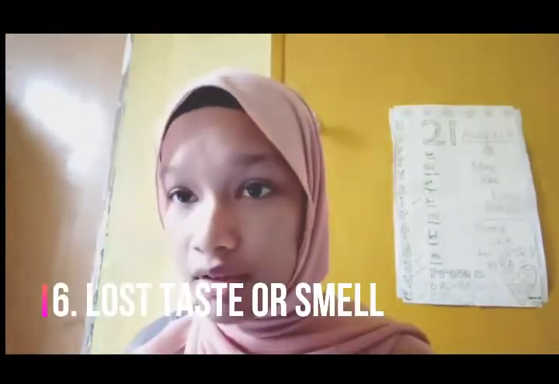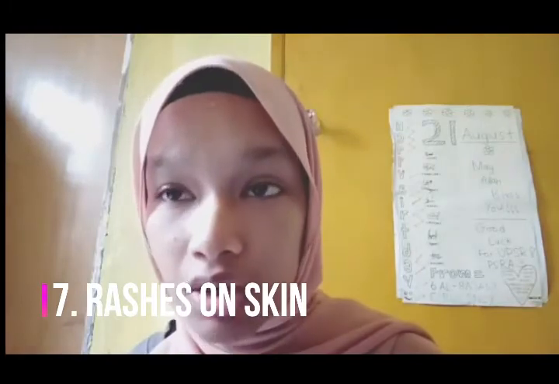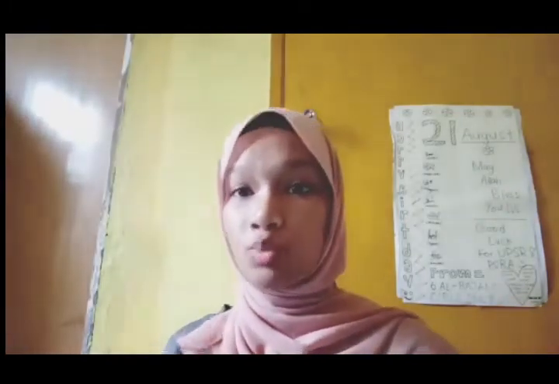Third is diarrhea. Fourth is conjunctivitis. Fifth is headache. Sixth is loss of taste or smell. For example, when your father brings home durian and you cannot even smell it, that means you are facing the last common symptom of COVID-19. The last one is rashes on your skin or the discoloration of your fingers or toes, which means that it seems like your blood does not go through the ends of your body.